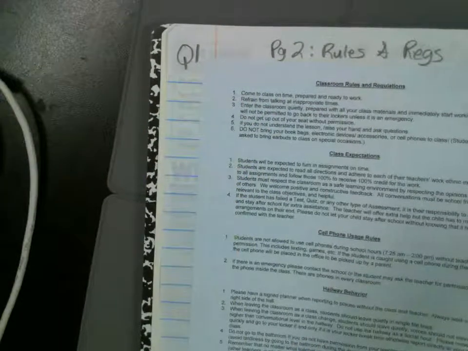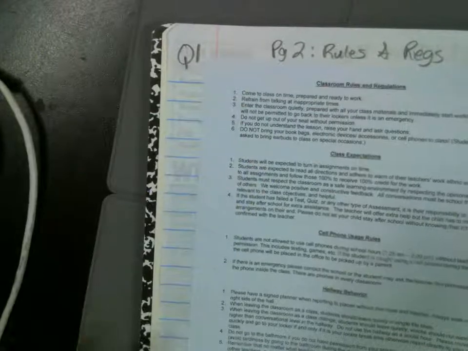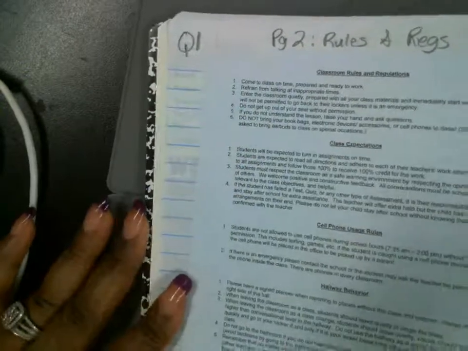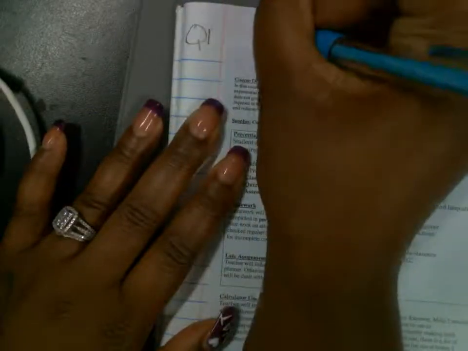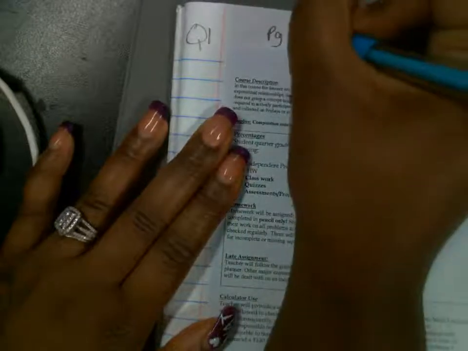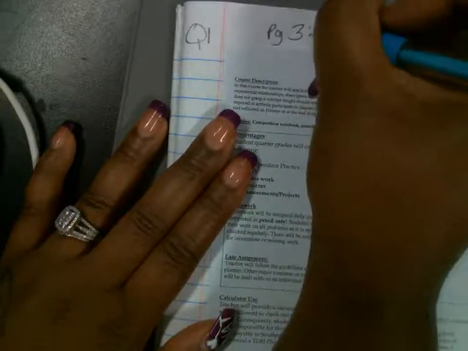If I'm going too fast for you, just raise your hand a little bit, and I'll slow things down. Okay. Page 3 is the syllabus. Q1 because it's quarter 1. PG 3 syllabus.